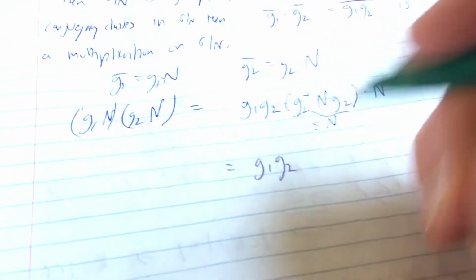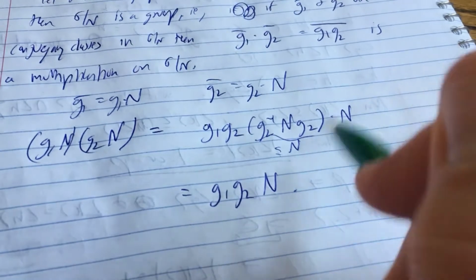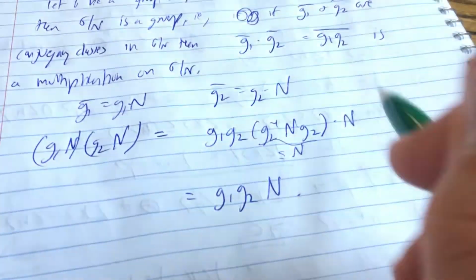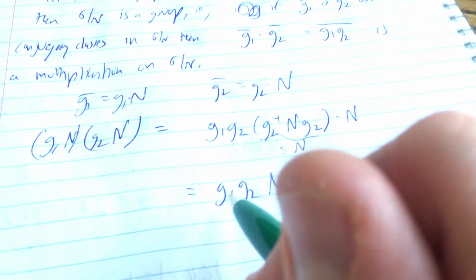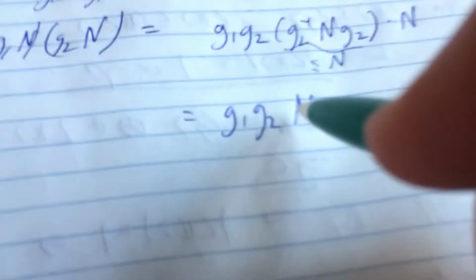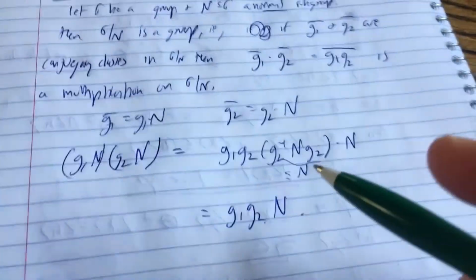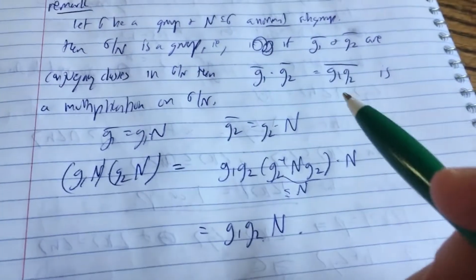So this thing is equal actually to G1, G2, n. Right? This is a product of two things in n, and n is a subgroup. So the set of all things of this form is actually just G1, G2n. So when I take this conjugacy class and I multiply it by this conjugacy class, I get another conjugacy class. And so the upshot is that this thing inherits, quote unquote, is a group. It inherits the structure of a group from G.